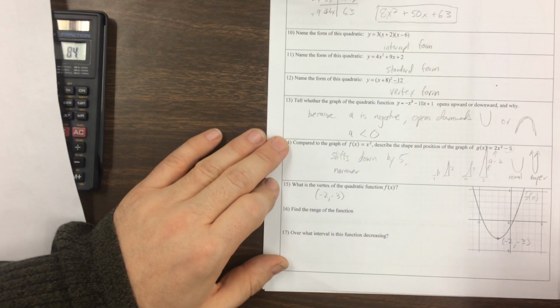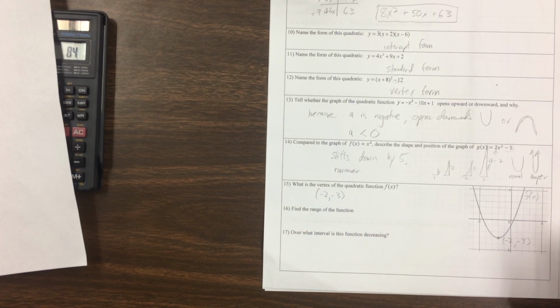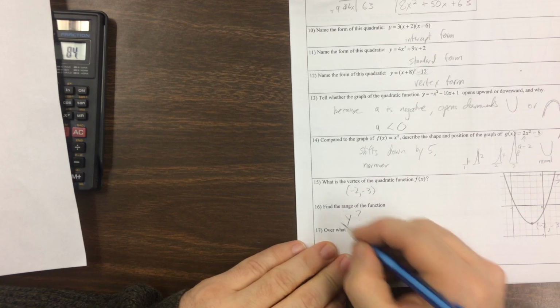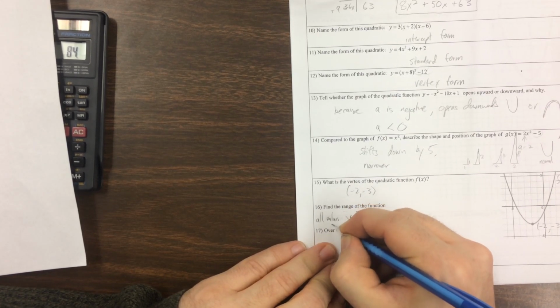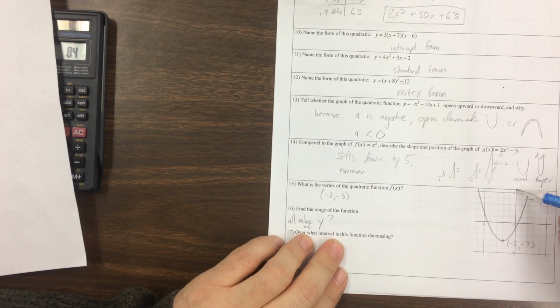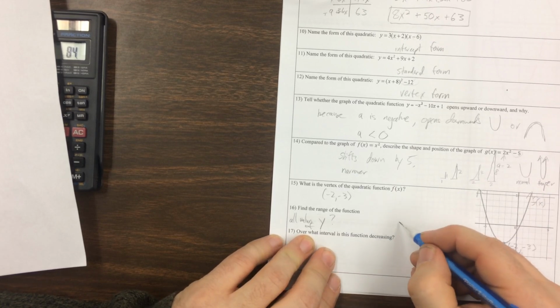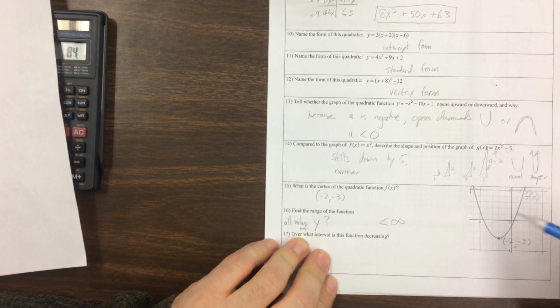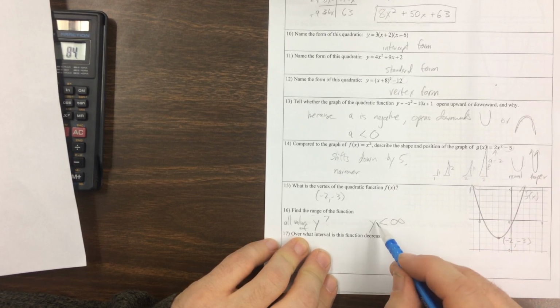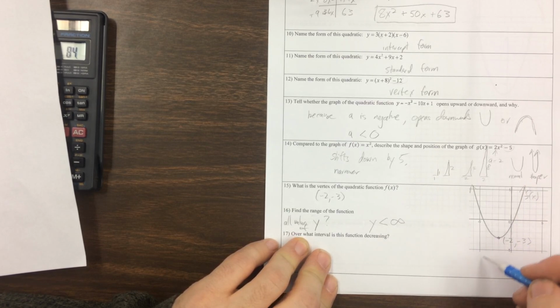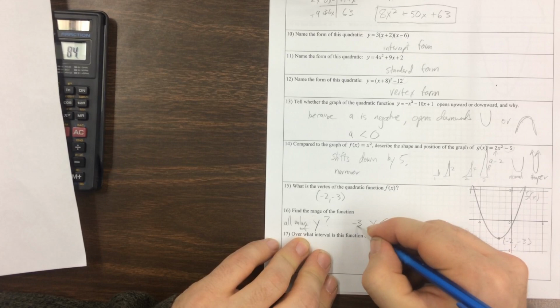All right, so the next is find the range of the function. So the range of the function is asking what are the values of y, all values of y. And you can see that in our y-axis, this keeps going up and up and up. So our upper limit is infinity. Y is less than only infinity. Our lower limit, though, is here. There's no way to have a value lower than this. So that means our lower limit is here, -3, our y value.